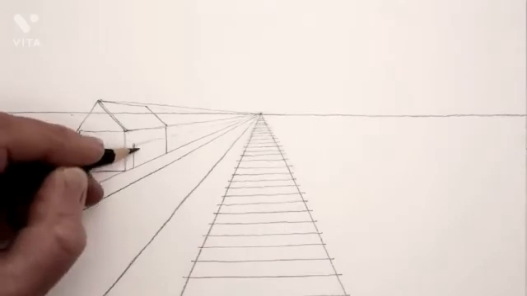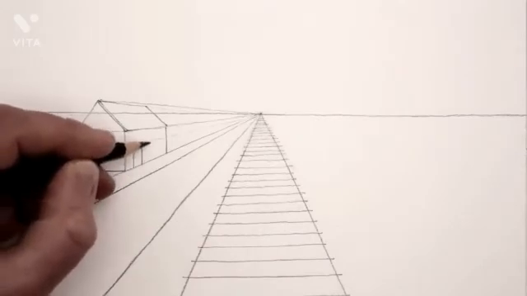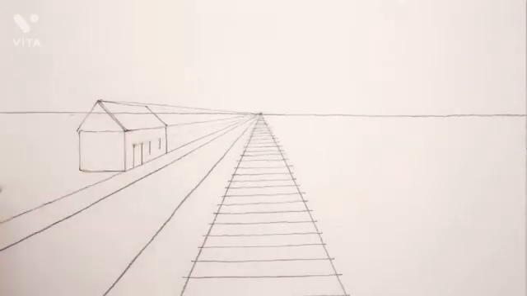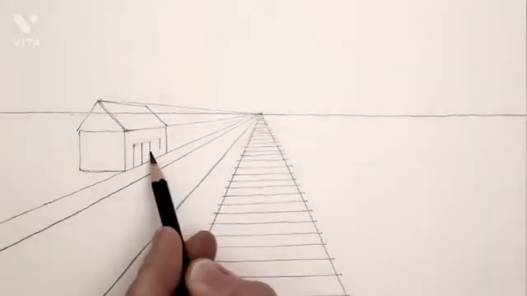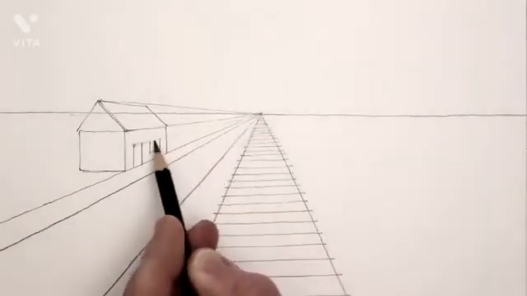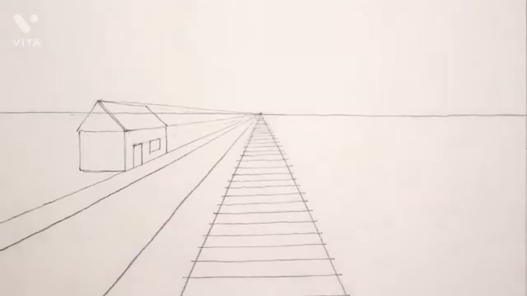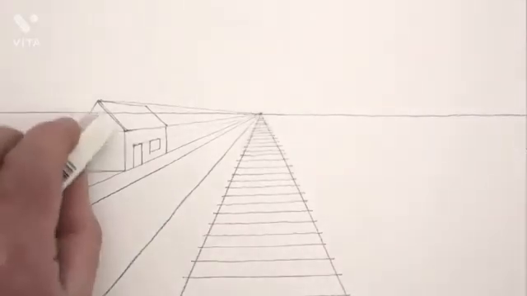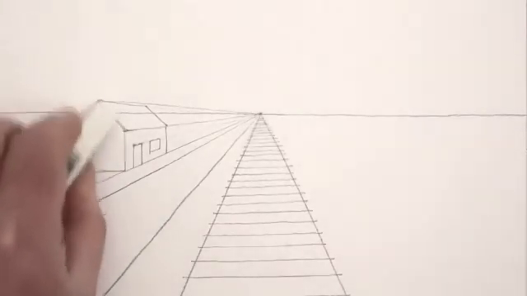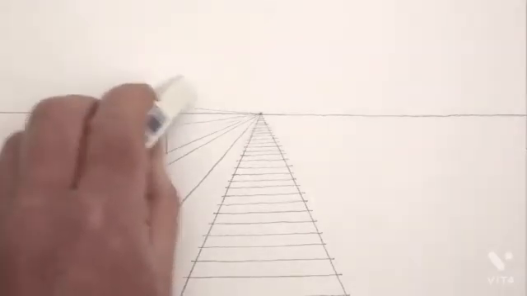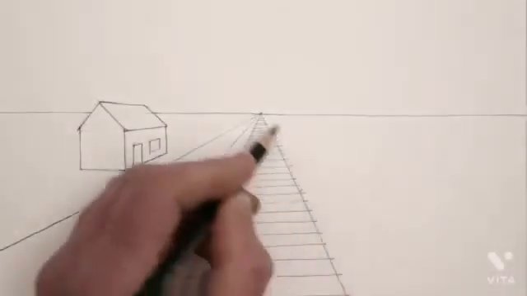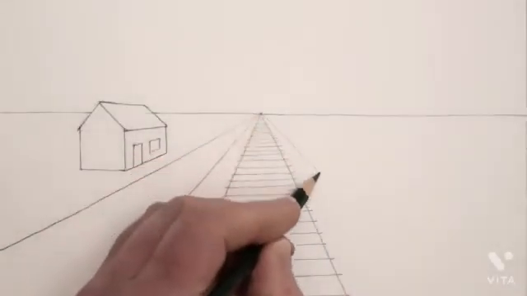Now to this house you could add a door and some windows maybe, and so the uprights of the door will be vertical and the uprights of the window will be vertical, and the diagonals will follow the diagonals that we've already got, again going towards this one vanishing point. For 1-point perspective you need one vanishing point, and all of the parallel lines need to go towards that one vanishing point.